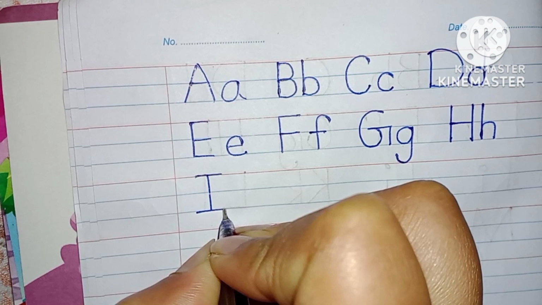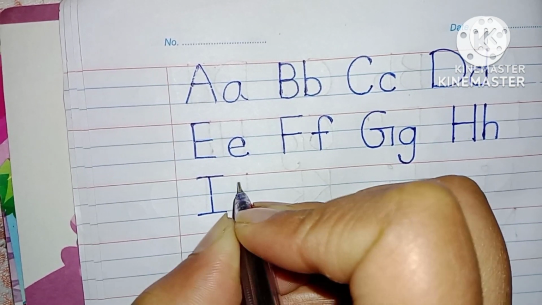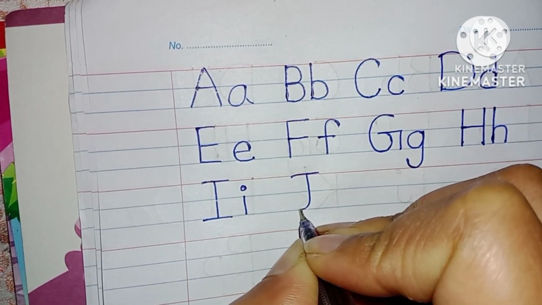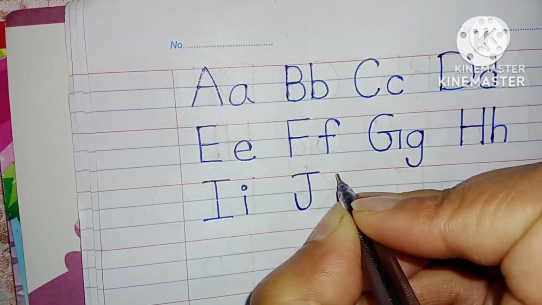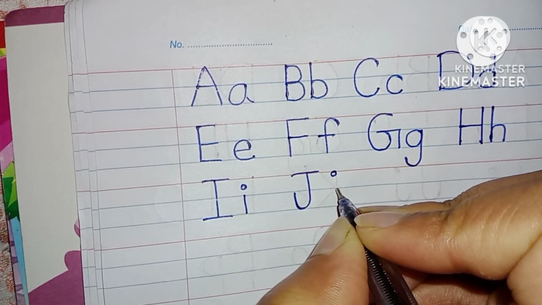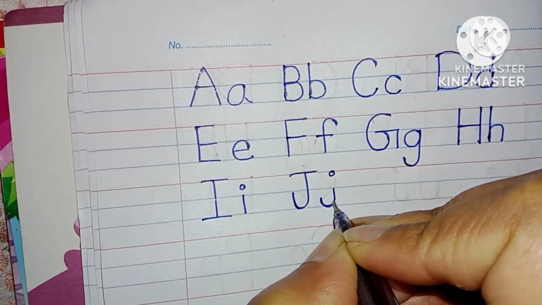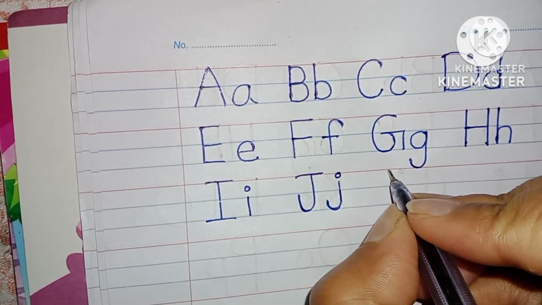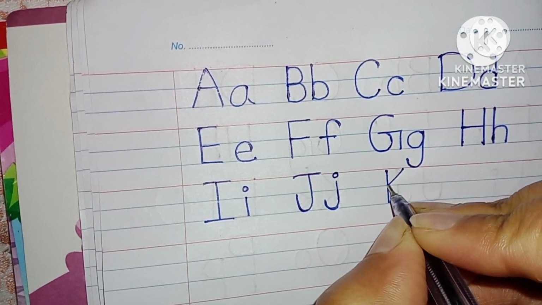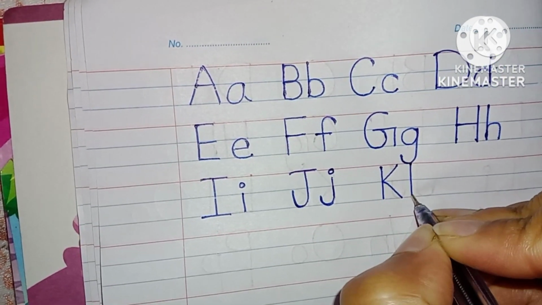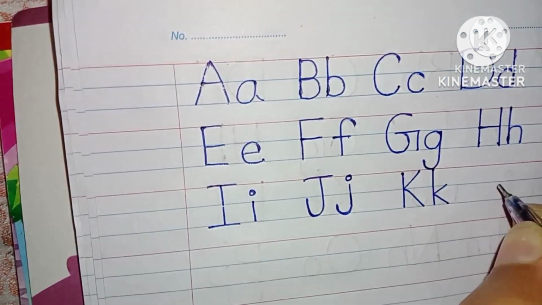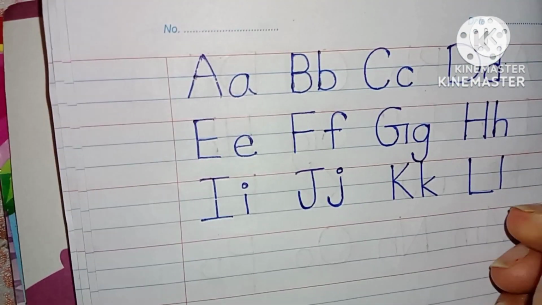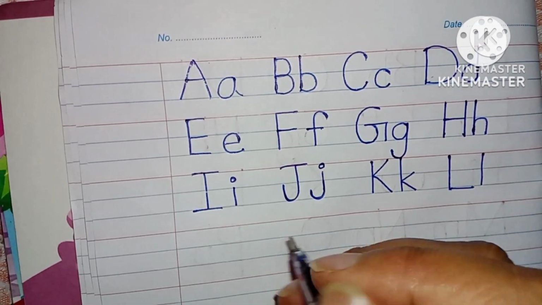Capital I, simple I. Capital J, simple J. Capital K, simple K. Capital L, simple L.